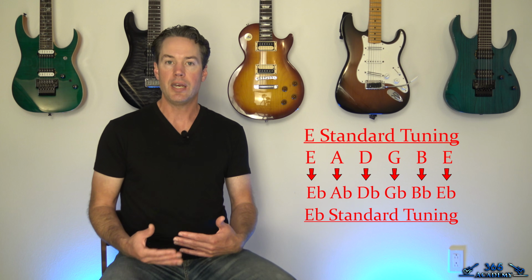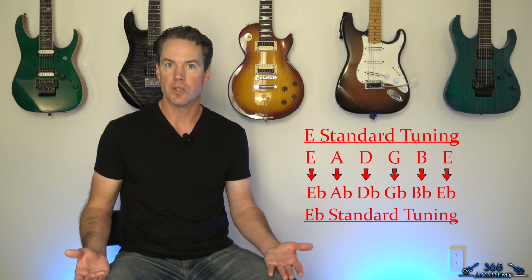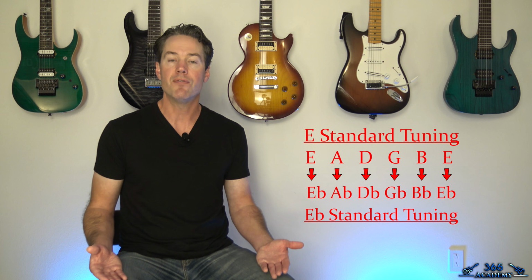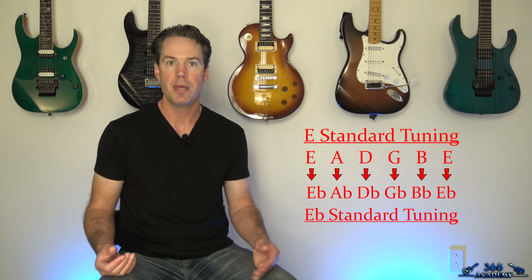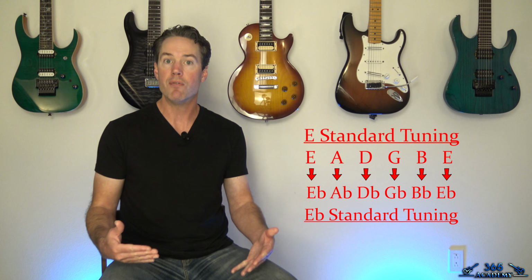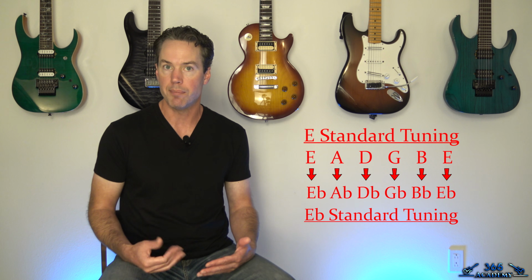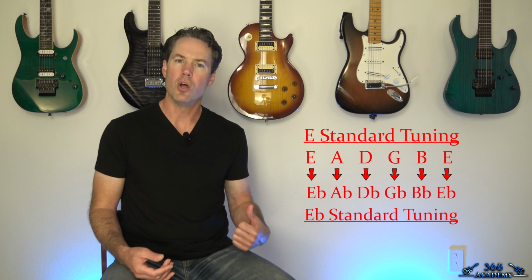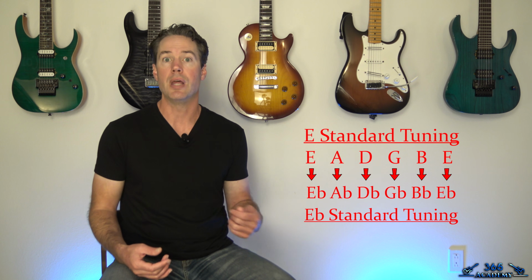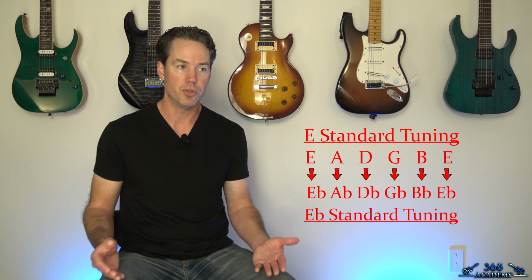But you're going to hear E standard, which is the traditional standard tuning on the guitar. E flat standard is every string on the guitar tuned down a half step. D standard is every string on the guitar tuned down a whole step. And if somebody says something is a drop tuning, typically the lowest string, the sixth string, is tuned down a whole step, and that's how you're getting that drop tuning.